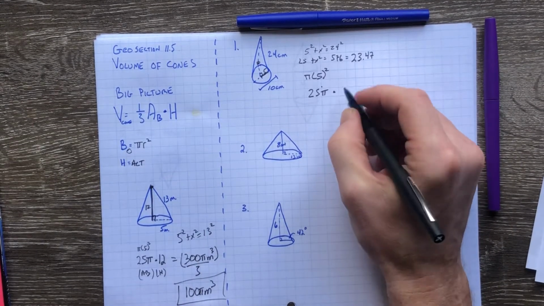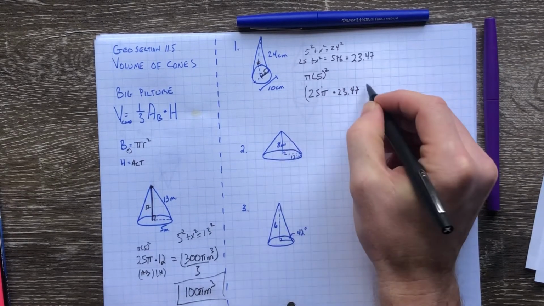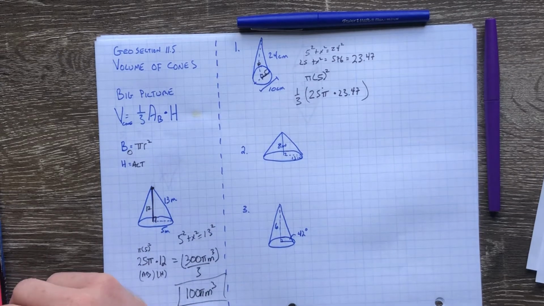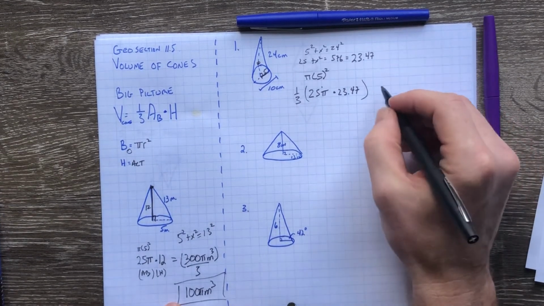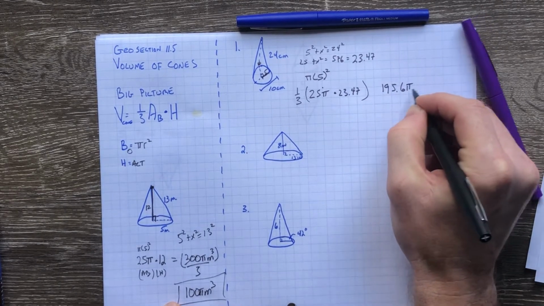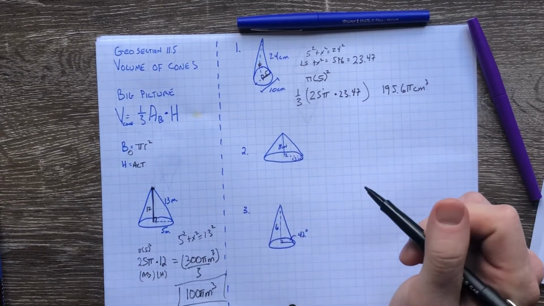So 25 times 23.47, and then we're going to take that and multiply by 1/3. So times 25 divided by 3 gives me 195.6 pi. And that's going to be centimeters cubed. Always divide by 3 if it's a cone.